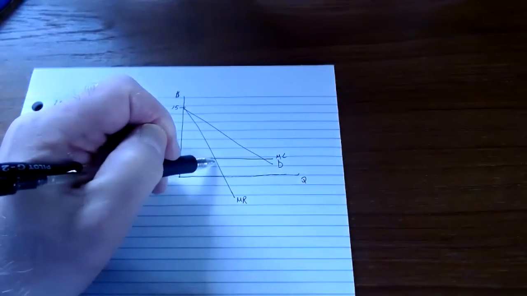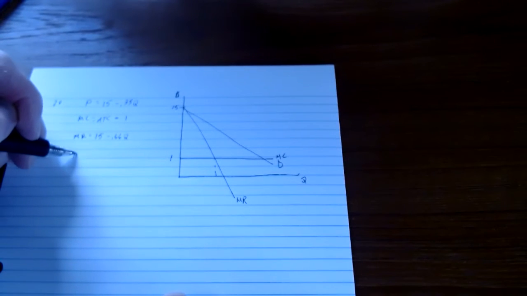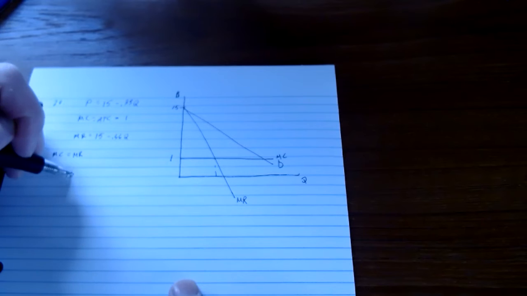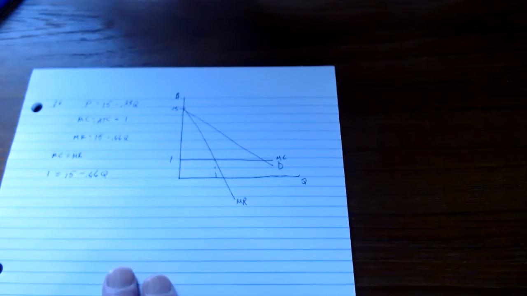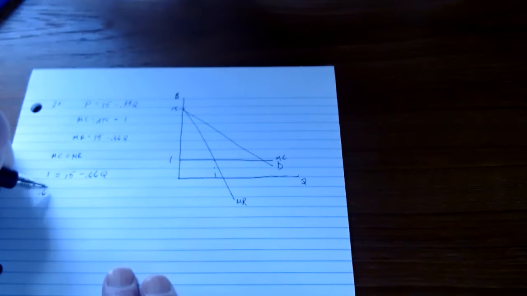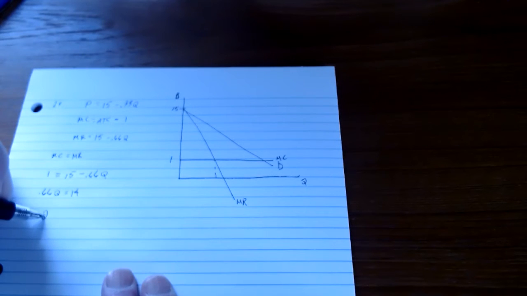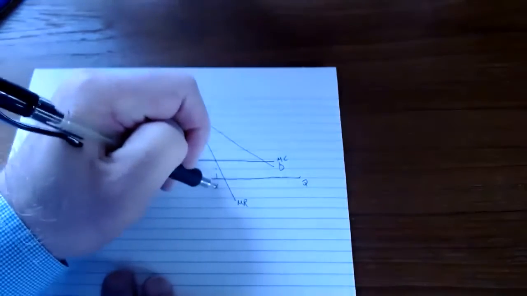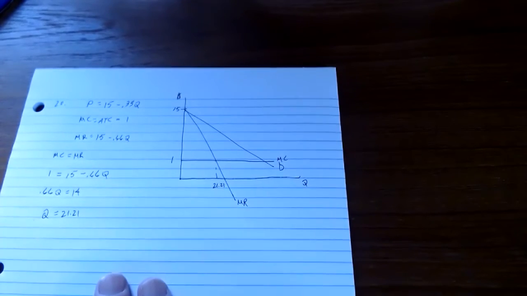So the profit maximizing quantity is going to be right here. We're going to set marginal cost equal to marginal revenue. Marginal cost is 1. Marginal revenue is 15 minus 0.66 Q. And so 0.66 Q equals 14. Q then is equal to 21.21. That's what this is. 21.21 is the quantity at which marginal cost equals marginal revenue.